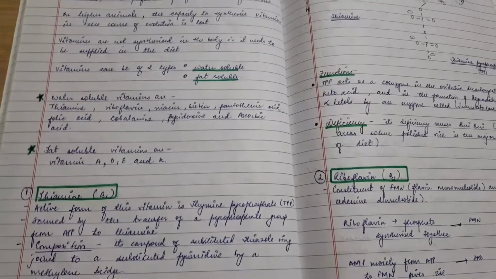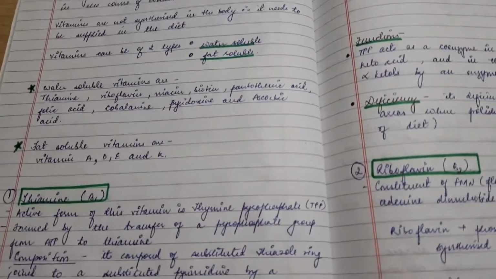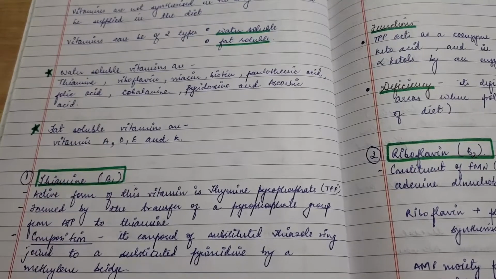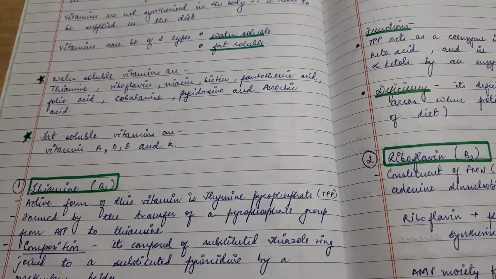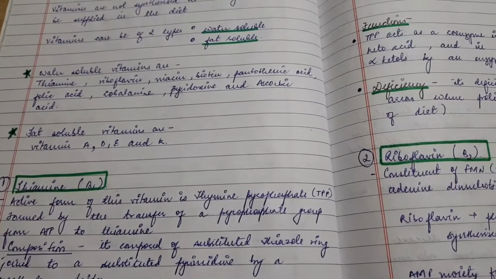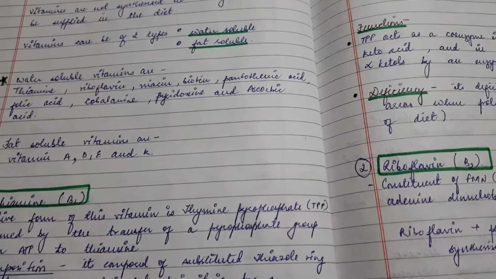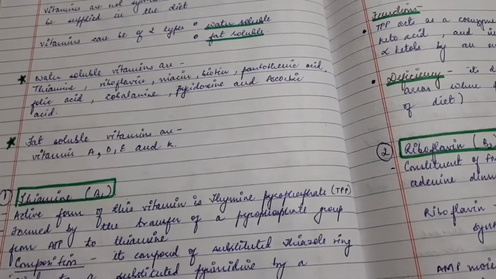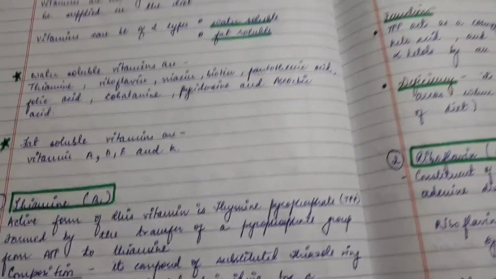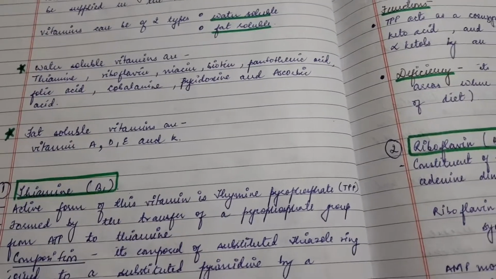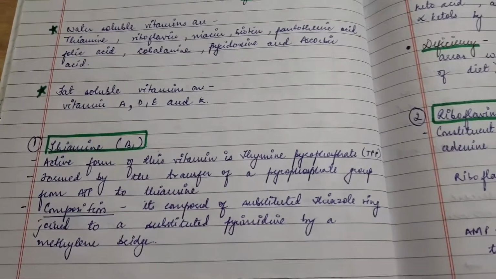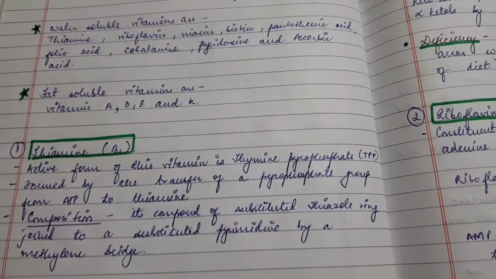The water soluble vitamins we have written here are thiamine, riboflavin, niacin, biotin, pantothenic acid, folic acid, cobalamin, pyridoxine, ascorbic acid. All these are very important, but they are classified on the basis of their solubility, that is, water soluble or fat soluble. First we'll be talking about thiamine, that is vitamin B1.